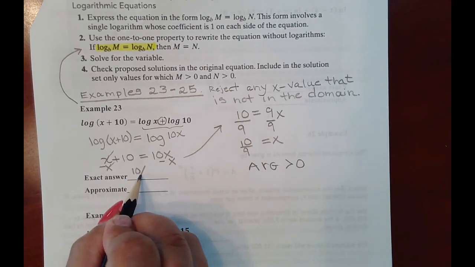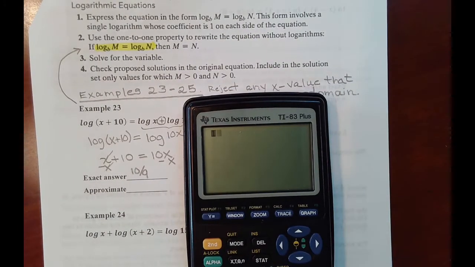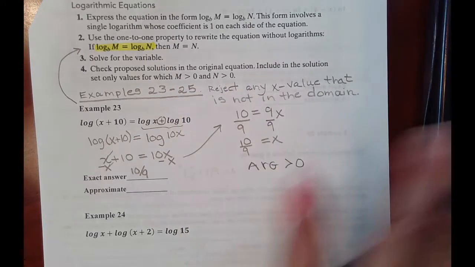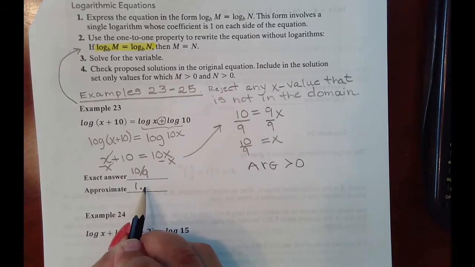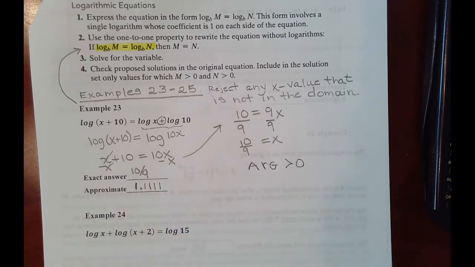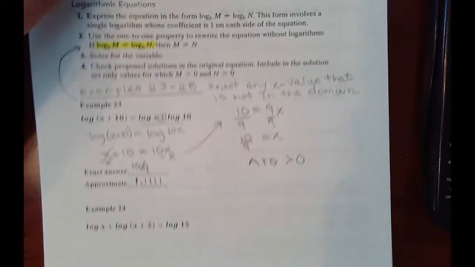This is the exact value. Approximate to 4 decimal places would mean get a decimal representation of 10 divided by 9 and round it to the 4th decimal place. So that would be 1.1111. Okay, then you're going to example 24.